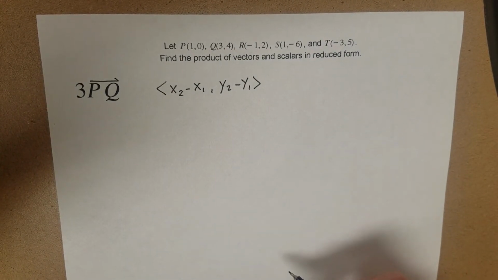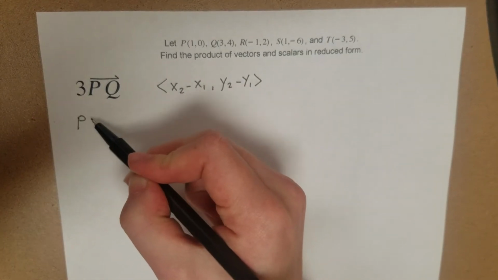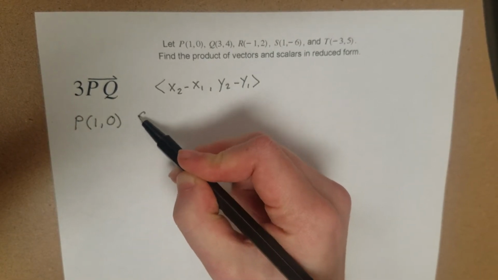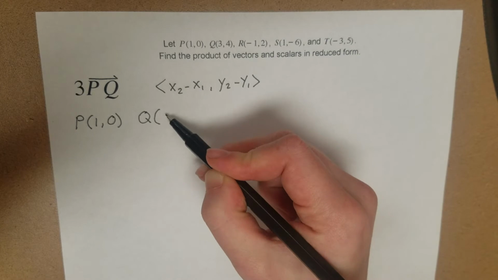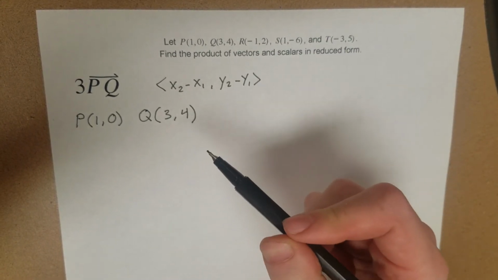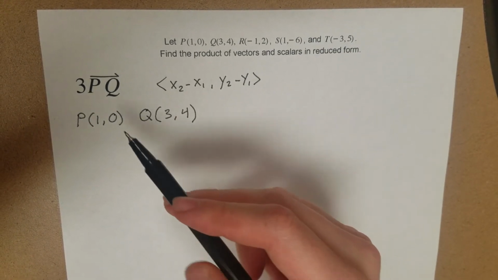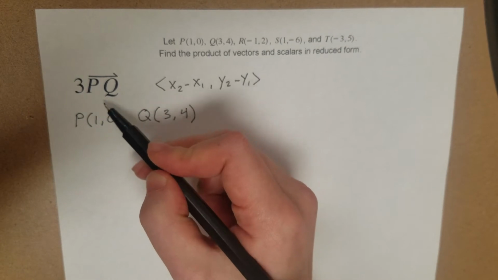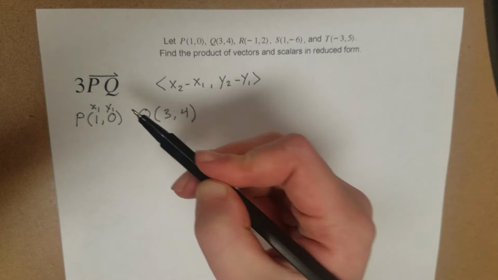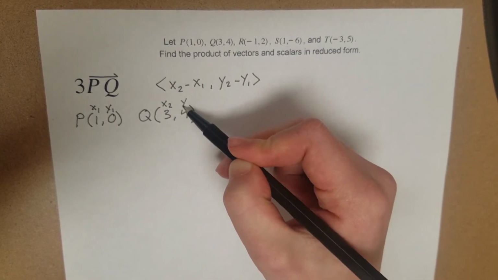Next thing I like to do is write down the points that I'm going to use for this problem. P at 1, 0, and Q at 3, 4. In this formula, since it is head to tail, our Q is our sub 2's and our P's are our sub 1's. So 1 is x1, 0 is y1, 3 is x2, 4 is y2.